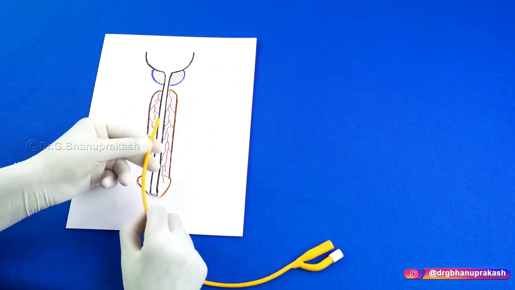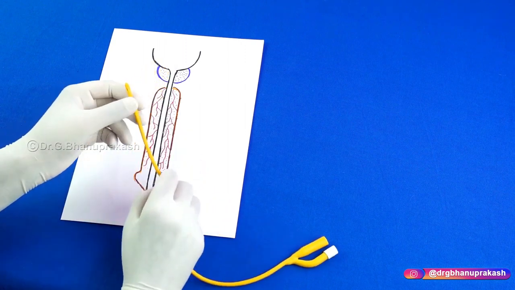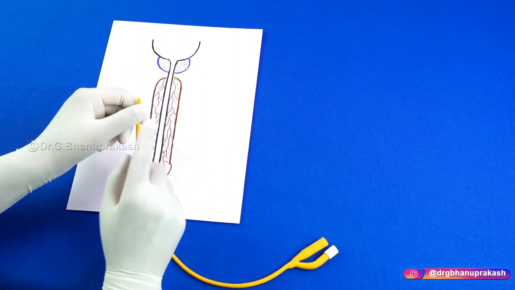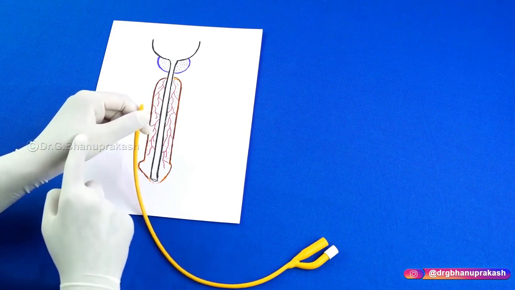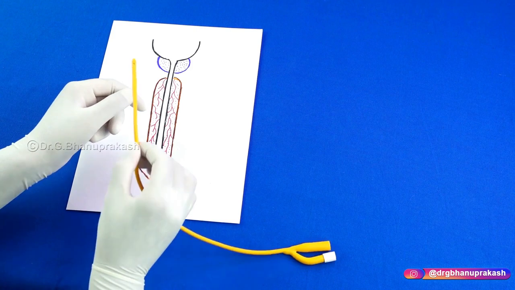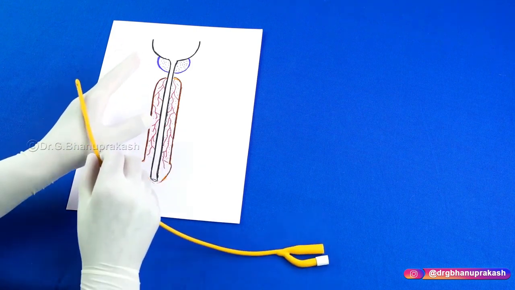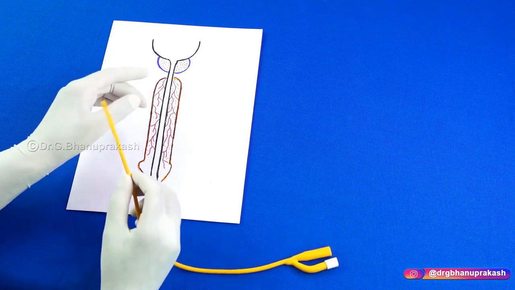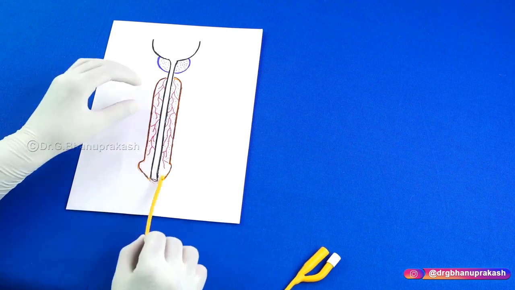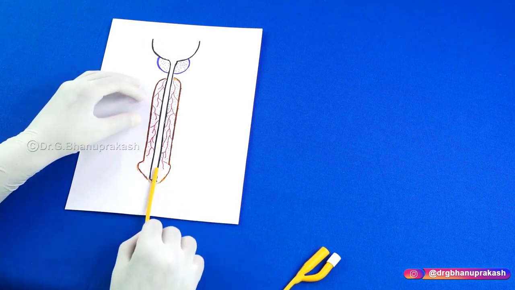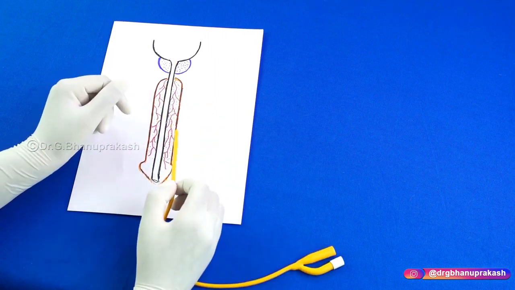Now, before you insert a Foley's catheter into the urethra till the bladder, the first thing you do is take lignocaine gel on your left hand. After taking this lignocaine gel, take the Foley's catheter and move it within the gel, so that while you are passing the catheter, the gel around it will be useful for easy lubrication and it can very easily pass into the urinary bladder.